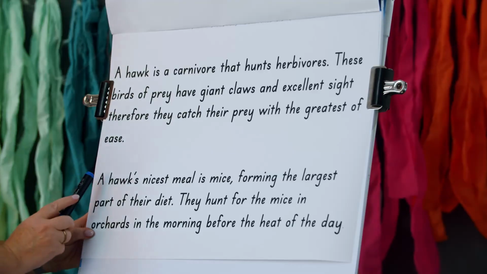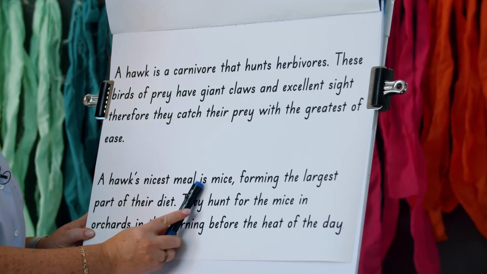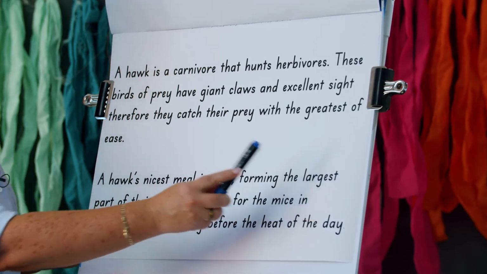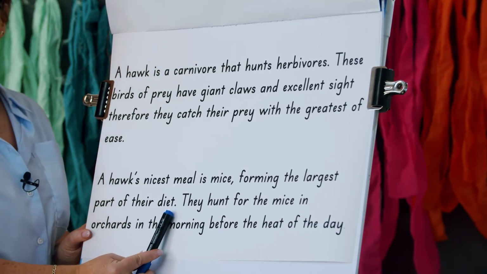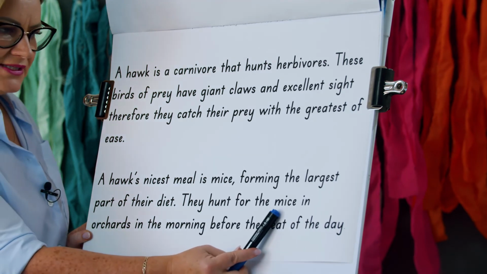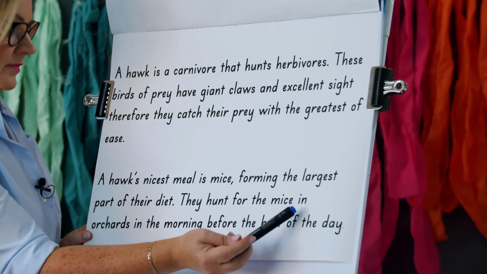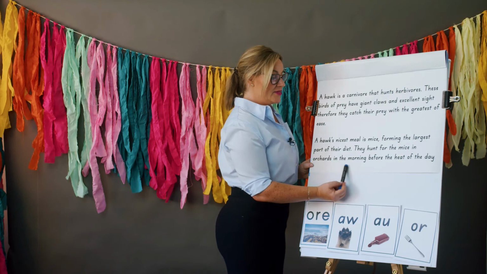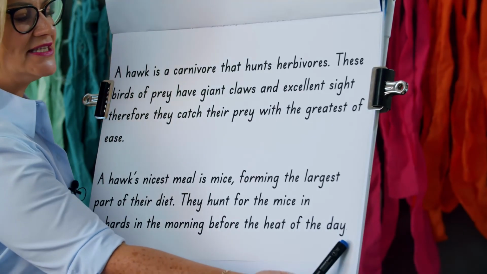Keep going. A hawk's nicest meal is mice, forming the largest part of their diet. They hunt for the mice. Did your voice go down? In orchards, in the morning, before the heat of the day.